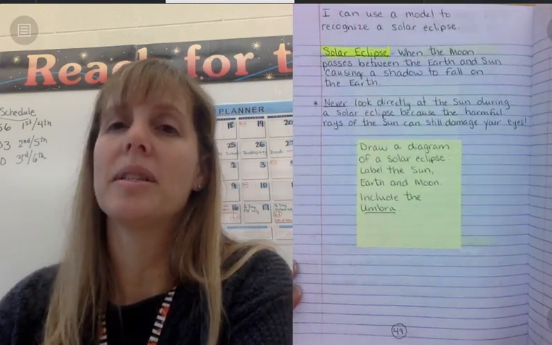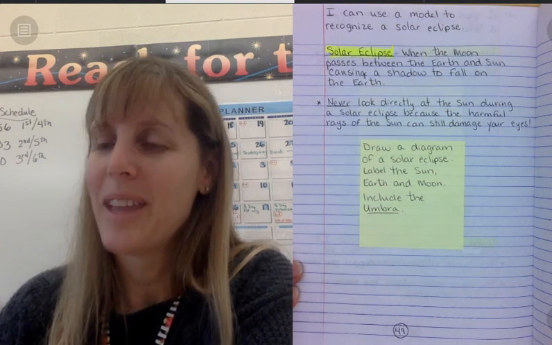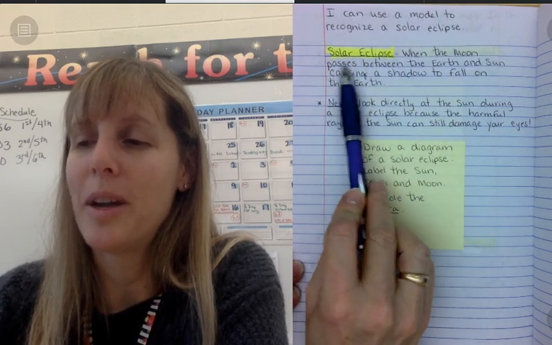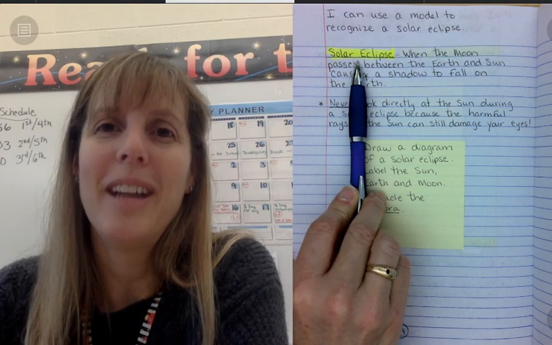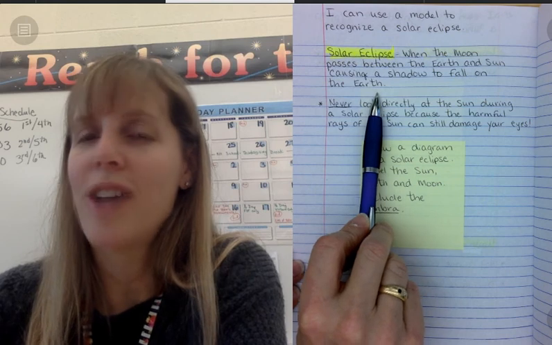Oh my gosh, Mrs. Tomlinson, another notebook. Yes, another notebook page. This one is to look at a solar eclipse. So I can use a model to recognize a solar eclipse. Our term, solar eclipse. Say it with me. Solar eclipse. It's when the moon passes between the earth and sun, causing a shadow to fall on the earth.